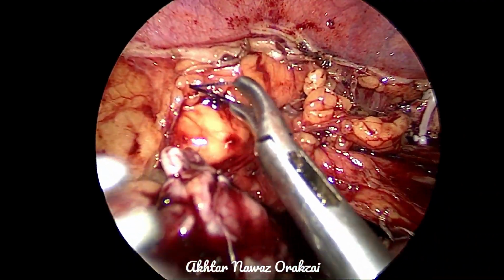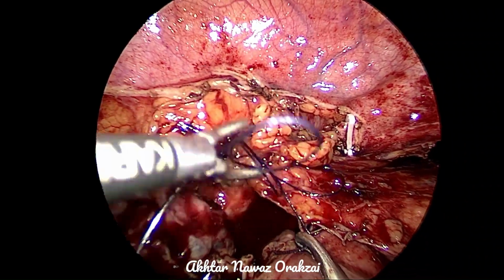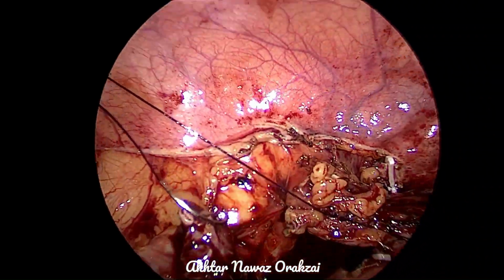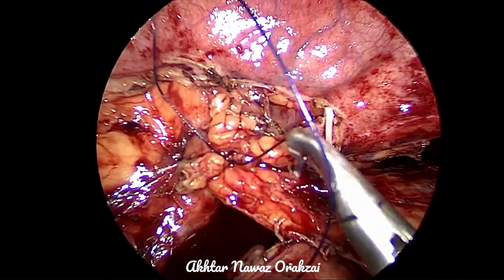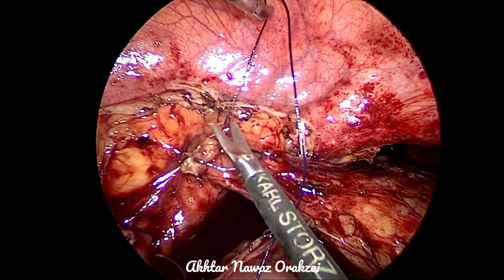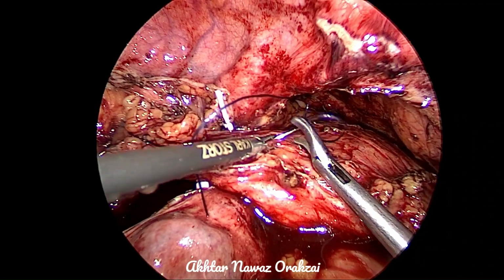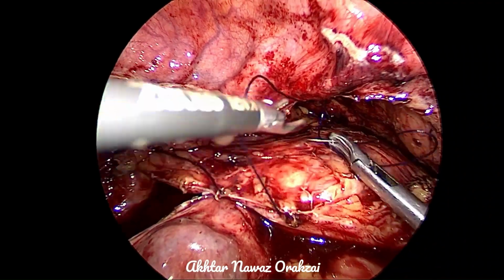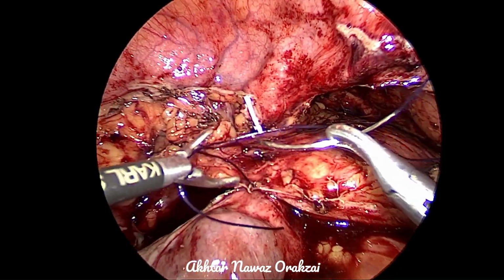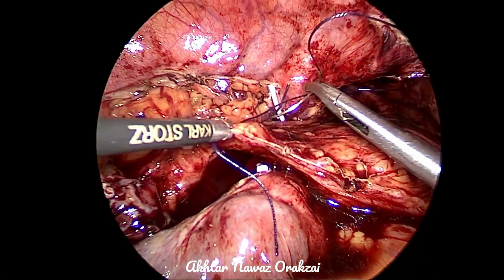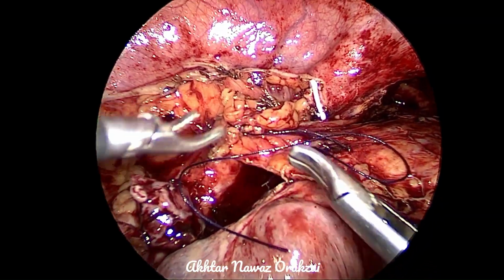So this mobilization of the bladder is of utmost importance in ureteric reimplantation laparoscopically. This is not done routinely in open procedure, but in laparoscopy, fixation of the bladder is really important. The bladder is empty, not completely filled. So when it is filled, it will become nearer to the anastomotic site.